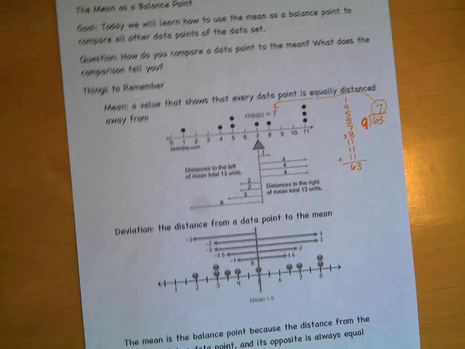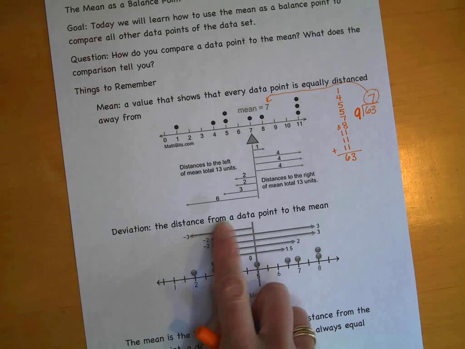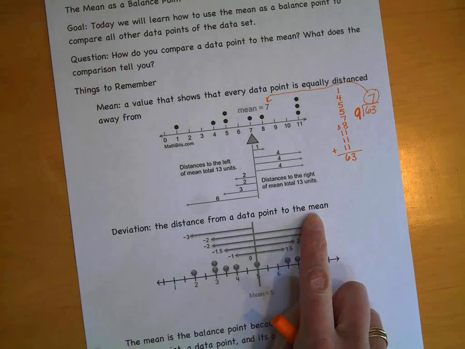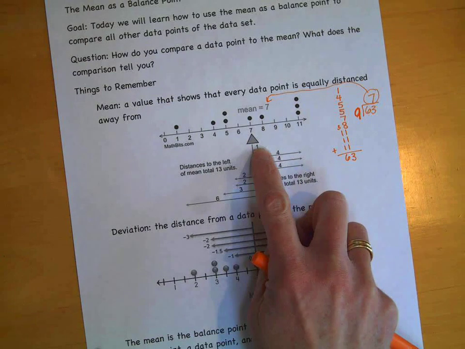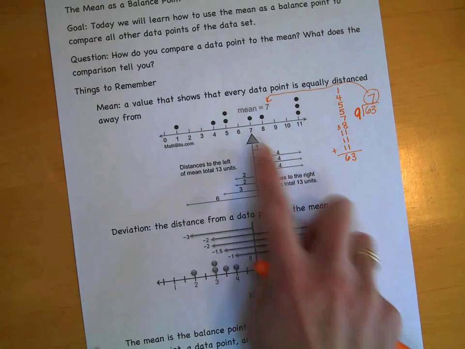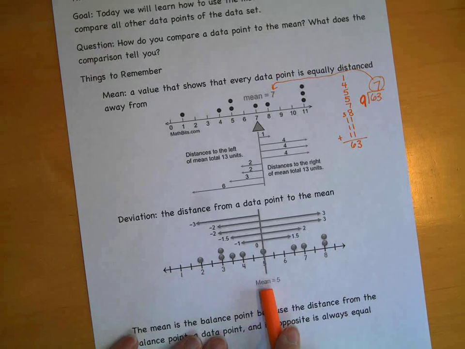The next thing that we have to figure out is the deviation. The deviation, boys and girls, is actually the distance from the data point to the mean. So all of these down here are called deviations. Not hops, but deviations. Deviations means how much it changes from your mean.